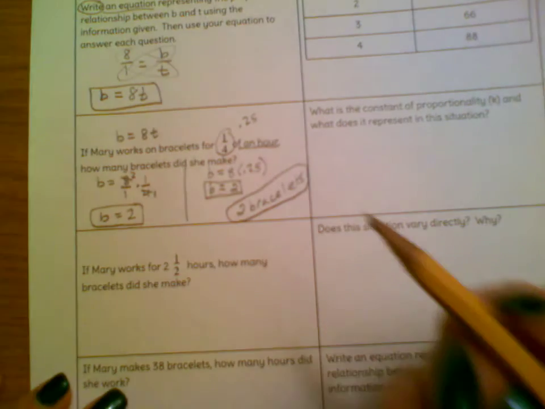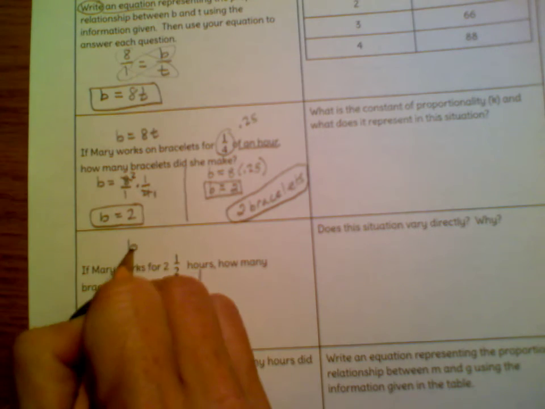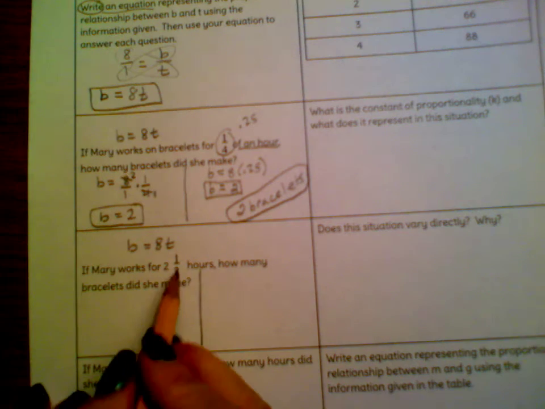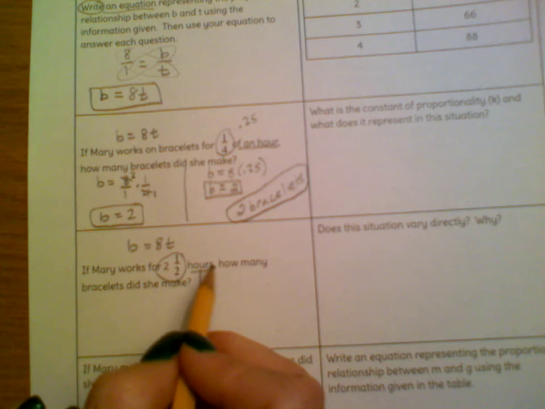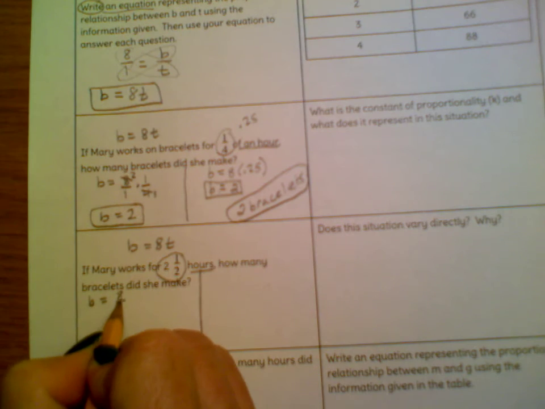So I can do the same thing here. If Mary works for 2.5 hours, how many bracelets did she make? I could work this out both ways. So again, I'm still using my B equals 8T. And this is time. 2.5 hours is time. So if I like fractions, I'll say B equals 8 over 1 times 2.5. Now I need to know how to multiply fractions. I need to go to improper. So 2 times 2 is 4 plus 1 is 5. So I'd get 5 halves.